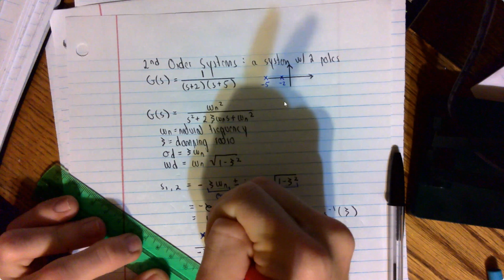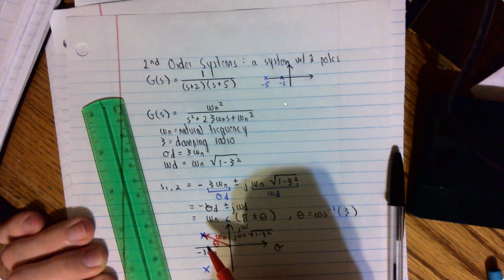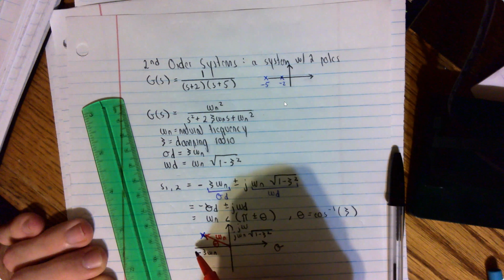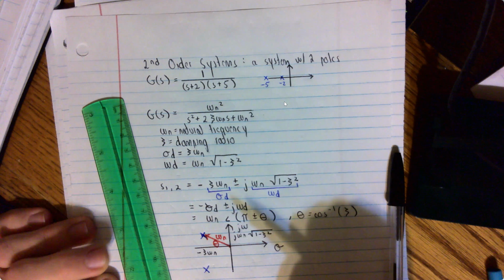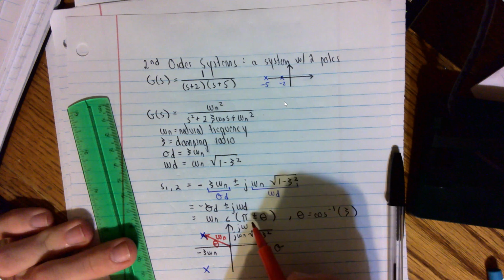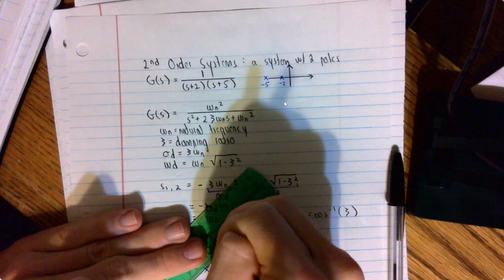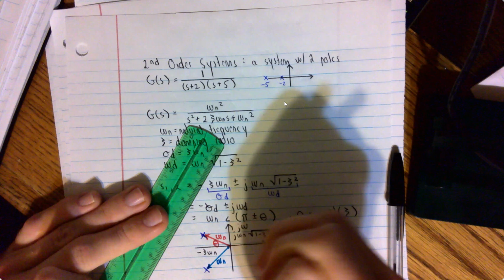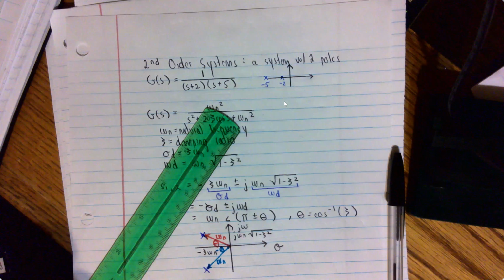So be careful, it's not from the real axis to the vector, it's from the negative real axis to your vector. So just be careful there. And so what we see here is you have a plus minus theta, because your opposite pole is located at the same magnitude, omega n, but it's now going to be negative theta, because your complex pole is at the opposite end. And so that's basically where your two poles are located.